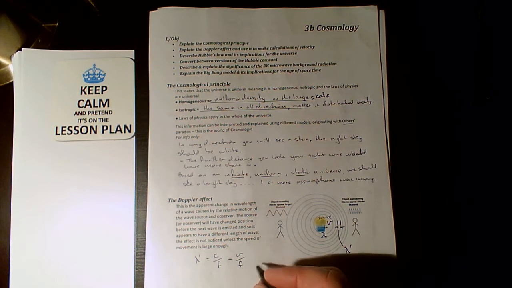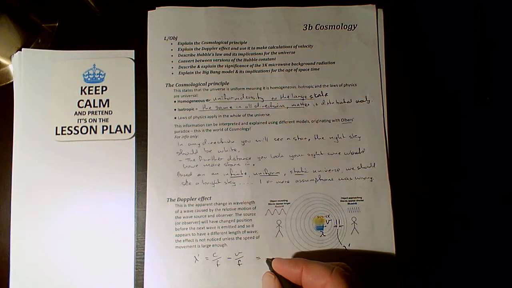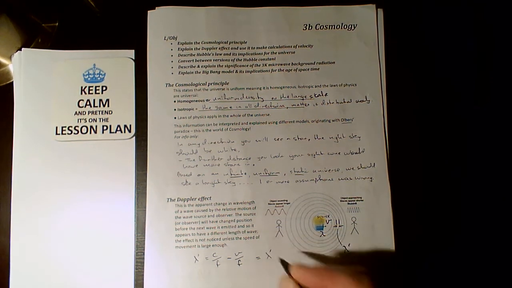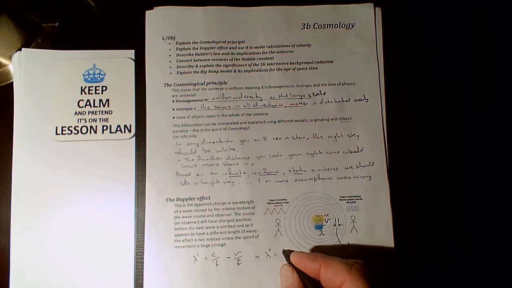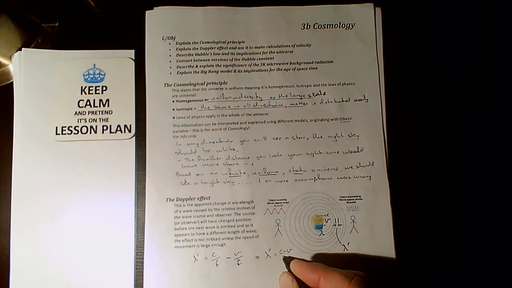What we end up with is a wavelength appearing to be down to the difference in speed divided by frequency.